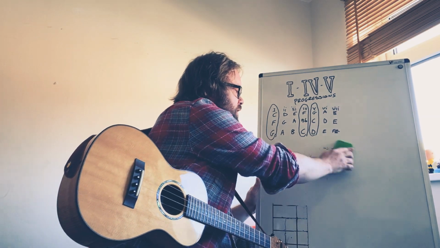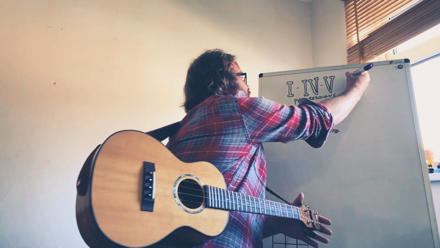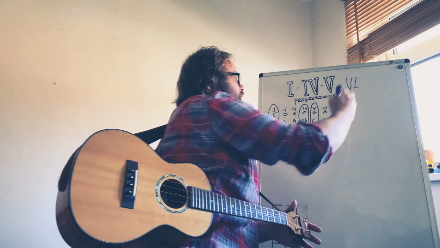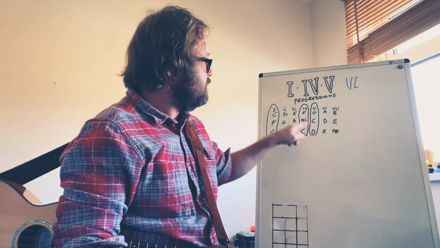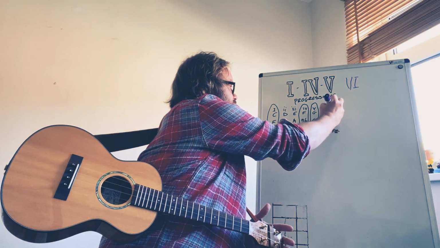A really common thing to do, and one of the most common chord progressions, is the 1-4-5-6 progression. We add the 6 chord. Okay. Now the 6 chord is just the 6th along in any key. In this case, it's these.